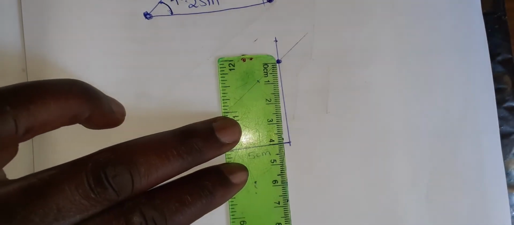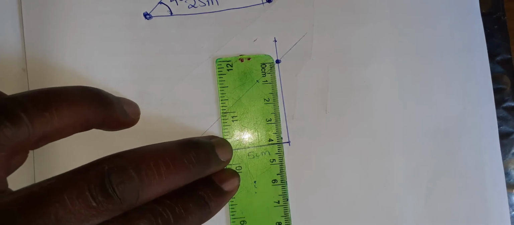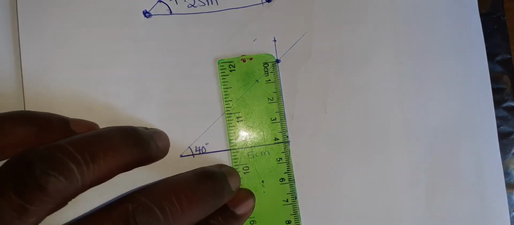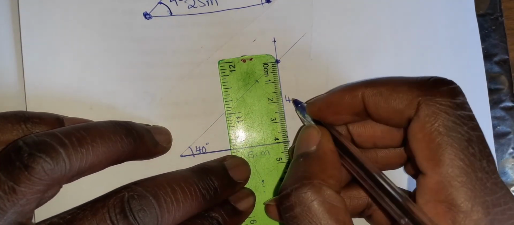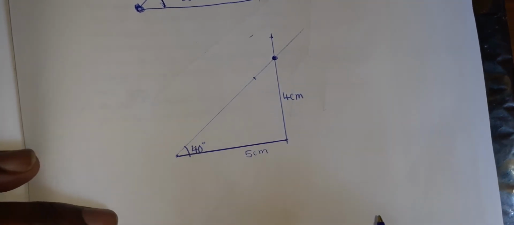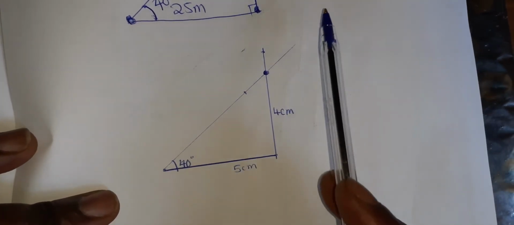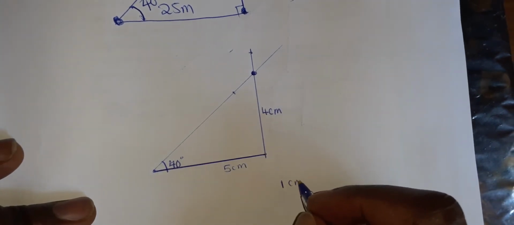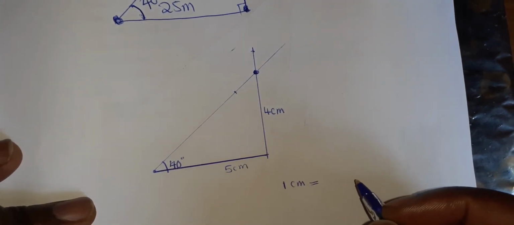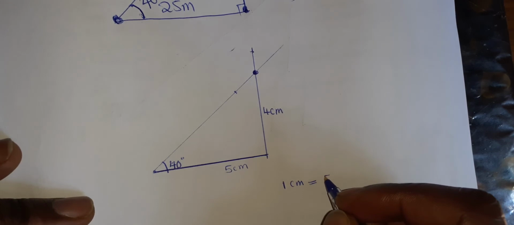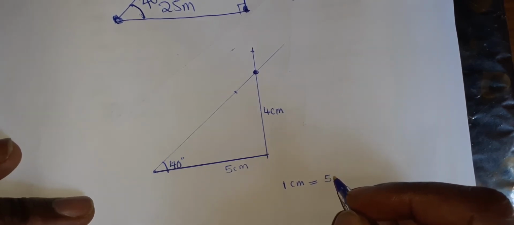Now remember that whatever we're going to get will be in centimeters. Okay, this is 4 centimeters here. Now remember our scale is 1 centimeter is equal to 5 meters.